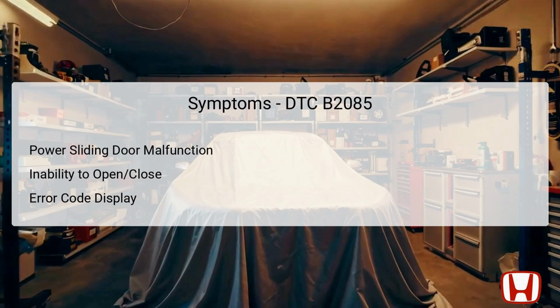The symptoms associated with DTC B2085 may vary from minor inconvenience to more significant functional impairment. Primarily, the power sliding door may exhibit intermittent operation or fail to open or close completely. Drivers might also notice that the door does not respond to the switches, either inside the vehicle or on the door itself.